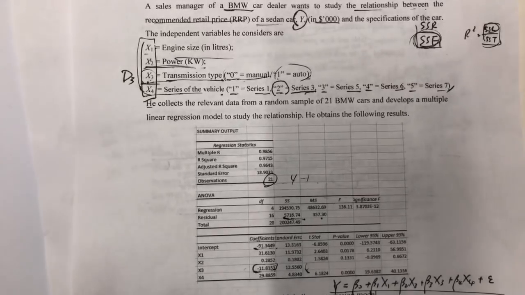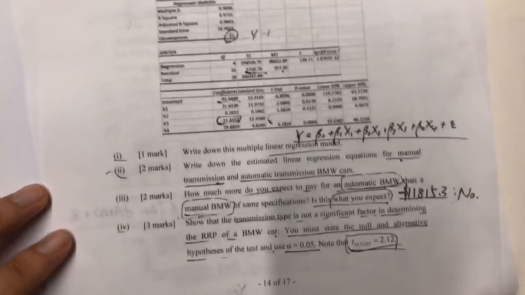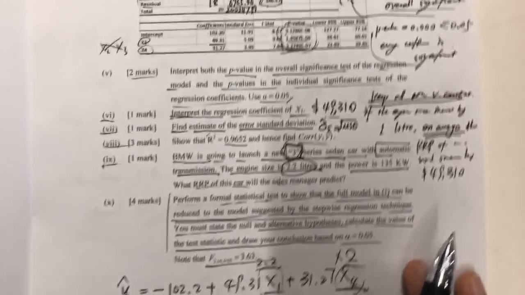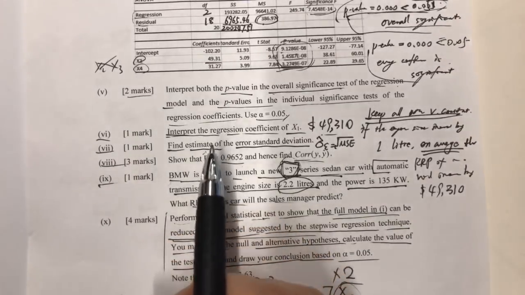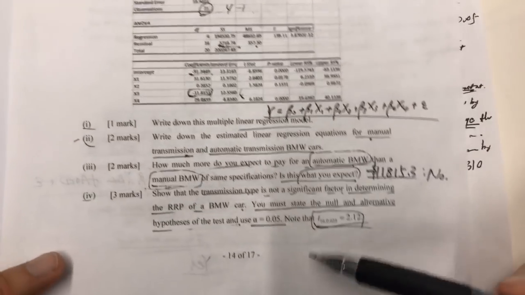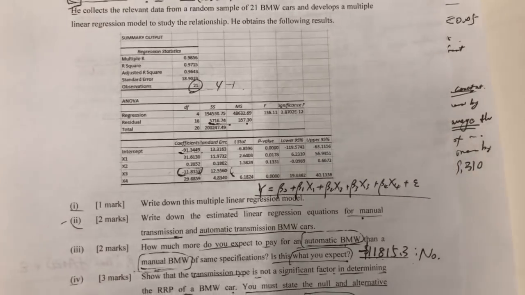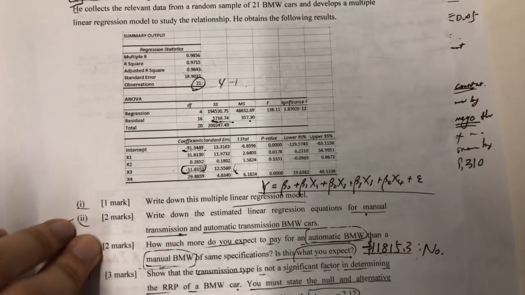Olivia Lee is asking, do we need to test the overall significance for the full model? It's not asking us, so we don't need to do that. It's just asking us to perform if the restriction is valid or not. Let's see in the first part. No, it's not asking us the overall significance of the full model, so you don't need to answer that.